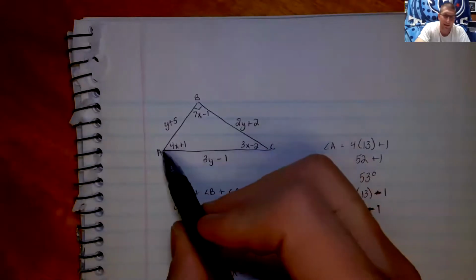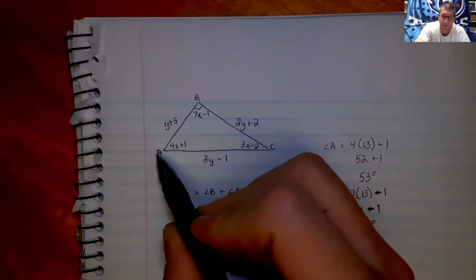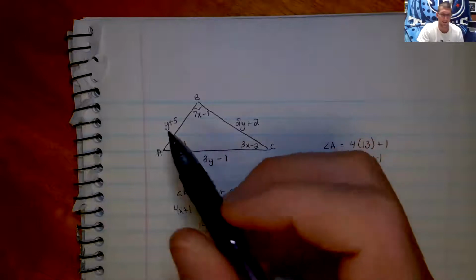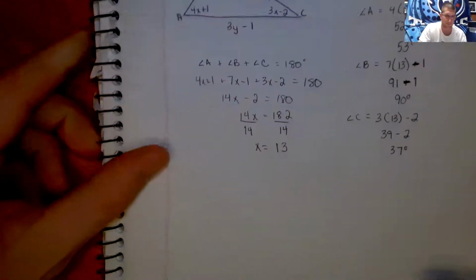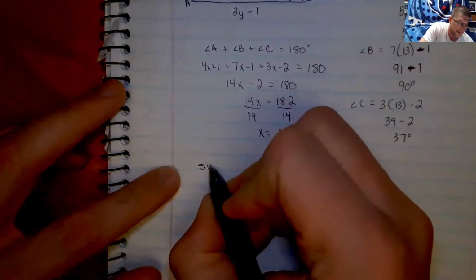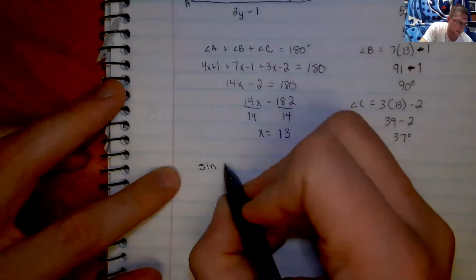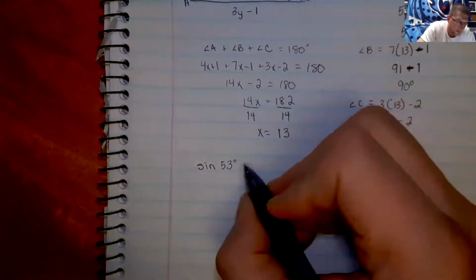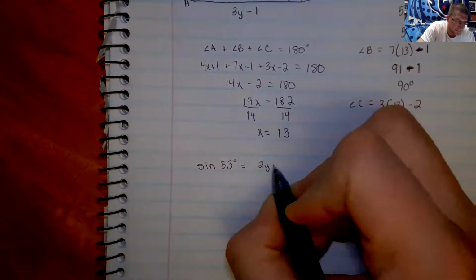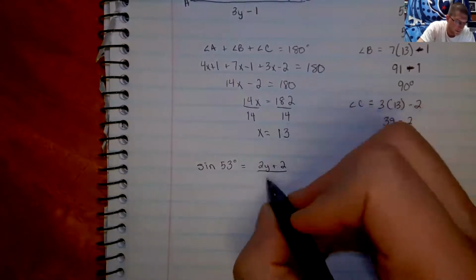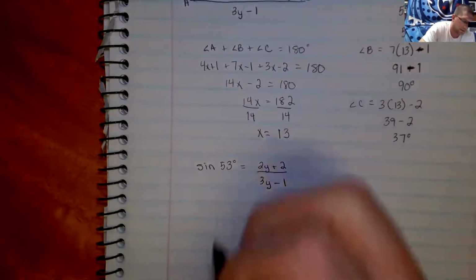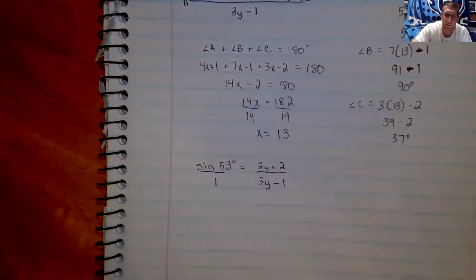So if I look at angle A here, I'm just going to use sine because it's our first one. Sine would be opposite over hypotenuse. So let's set that up and see what it looks like. If I write sine of angle A, and angle A I know is 53 degrees because we already found that, that should be equal to the opposite side over the hypotenuse. So we can treat this like a proportion and cross multiply.